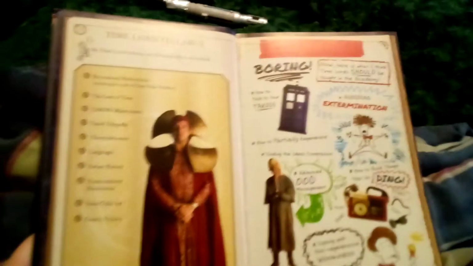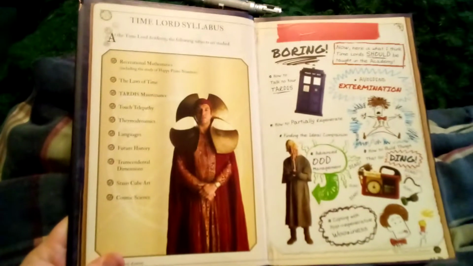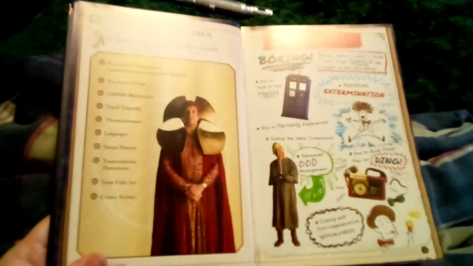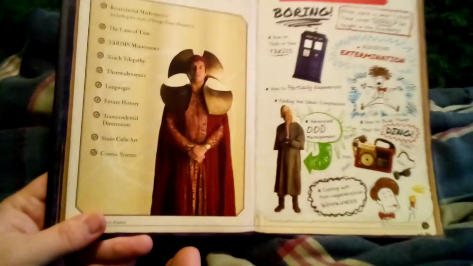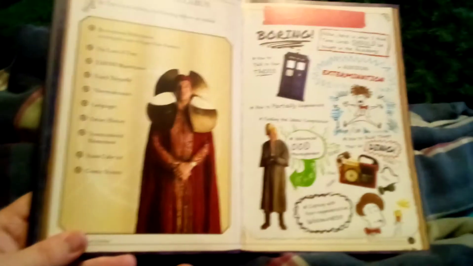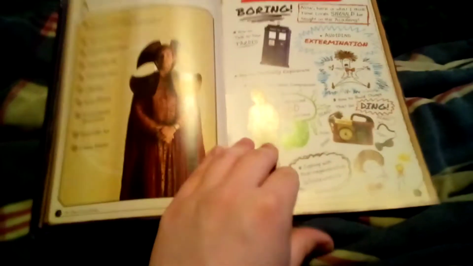And these are some of the other things that are in the book, not to mention the, again, added personal notes of the Doctor, which I love: how to talk to your TARDIS, avoiding extermination, how to partially regenerate, how to build things that go ding. I actually think that one's funny.